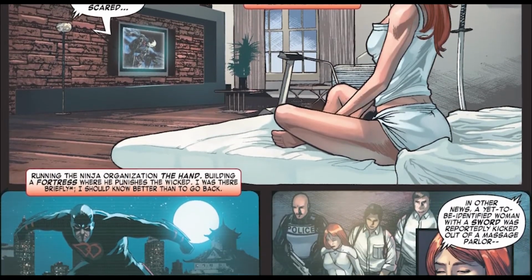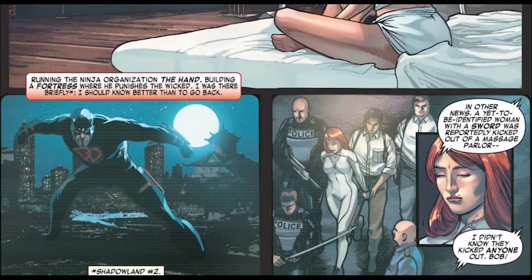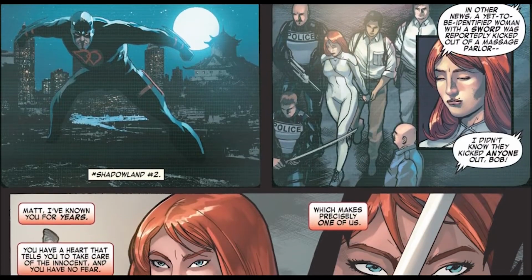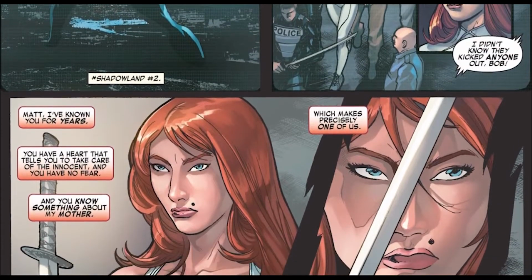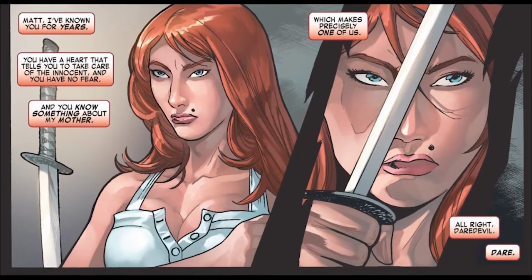So in the morning that day, she sees the news about Daredevil again. And also she thinks back to Shadowland number 2, when a bunch of heroes and her had gone to talk to Daredevil to turn him good but failed. She still believes what he is doing is right.